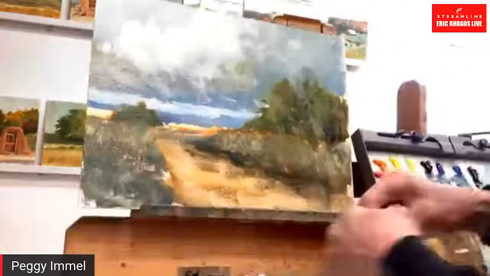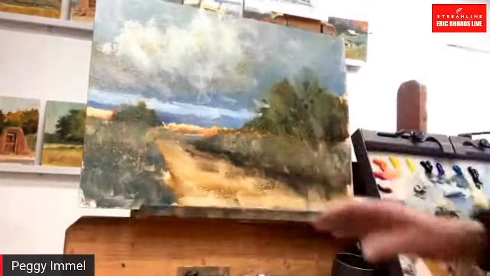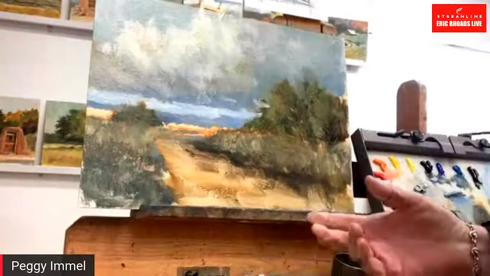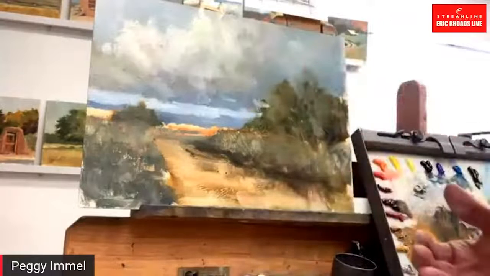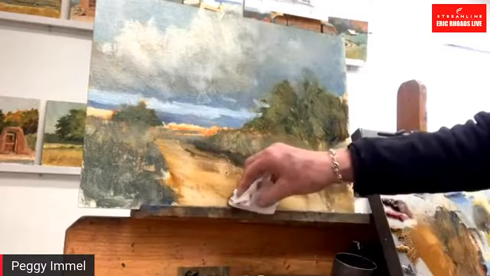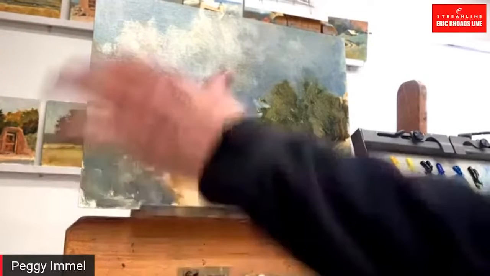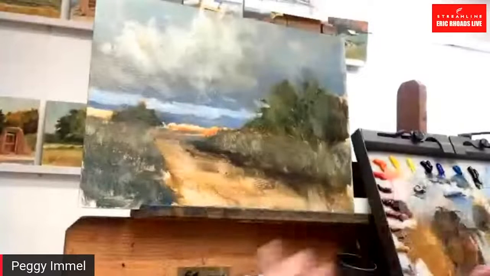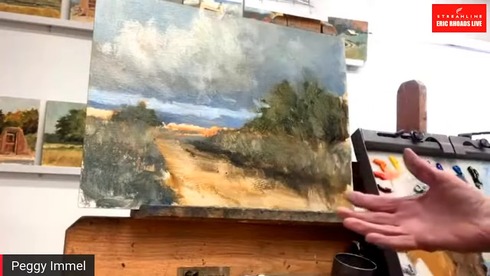Yes. I'm using a paper towel now to mark the road, to lighten it. One of the things I really like is for the white of the canvas to bounce back up through some parts of the painting. So a transparent color allows that. An opaque color doesn't allow that. It covers up the canvas and you don't get that bounce of the white back through the paint. Stained glass is a good example.